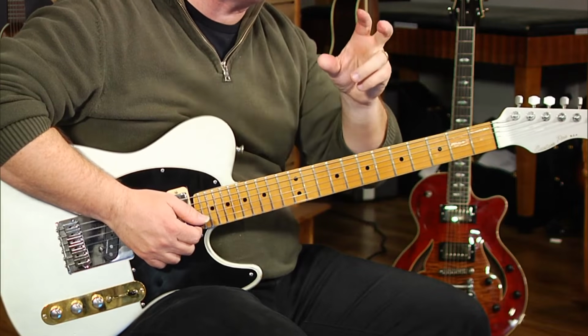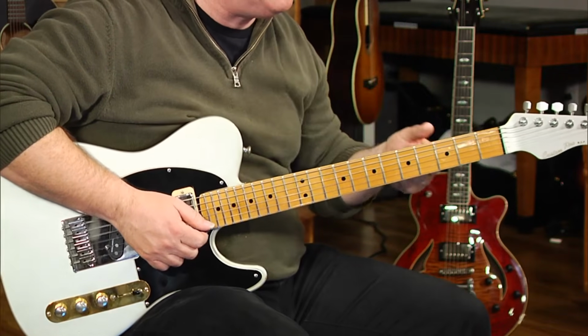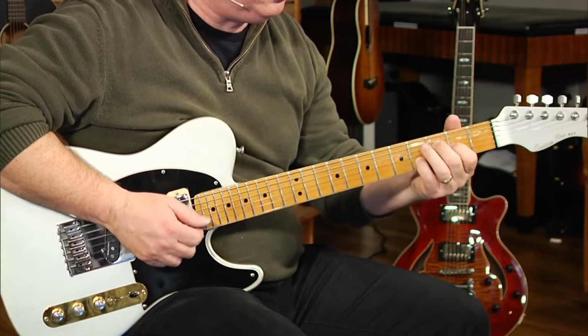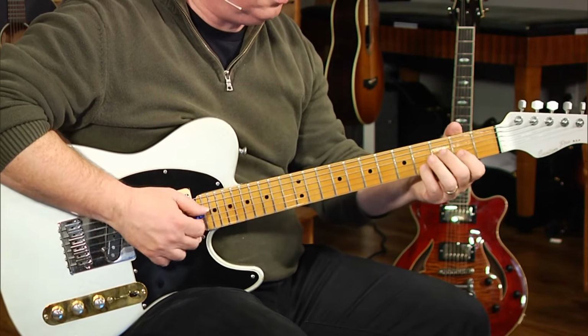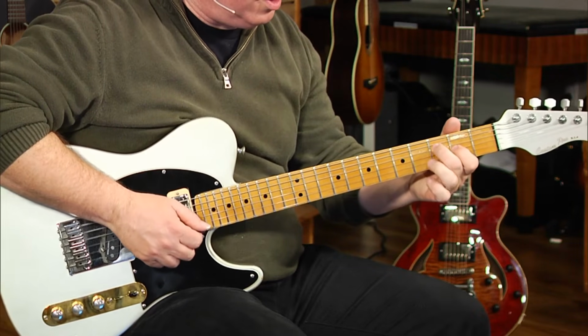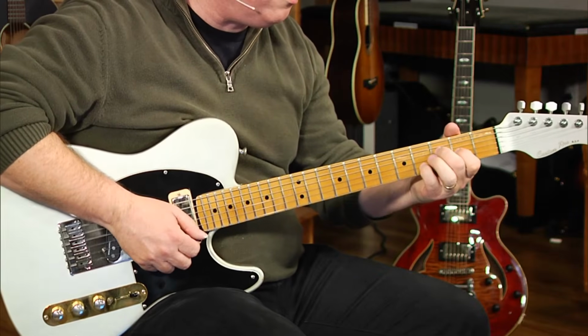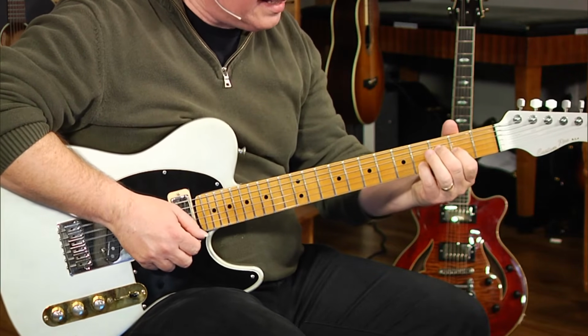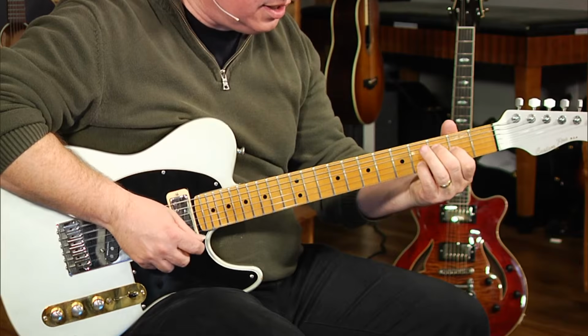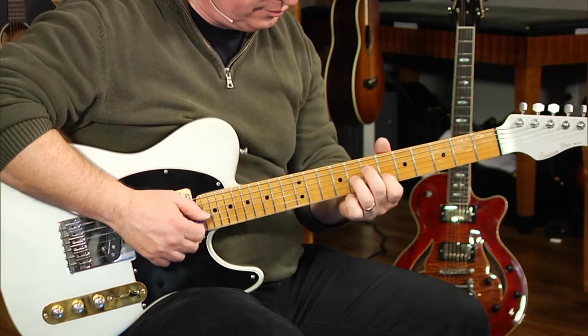Just that little hammer on with the second finger really gives it that bluesy feel. The next one, second finger, first finger, third finger, or the fourth finger, either one of them. Okay. Next one is kind of like that form, so it's easy to get turned around on.